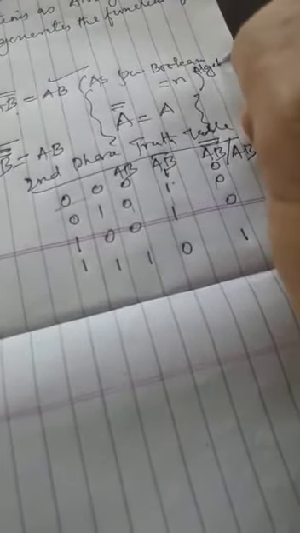This is equal to AB also, as I have shown as per Boolean algebra. As per Boolean algebra, this is equal to this. So here you have AB equal to 0 0 0 1, and the same here which was in the first phase, AB equal to 0 0 0 1.